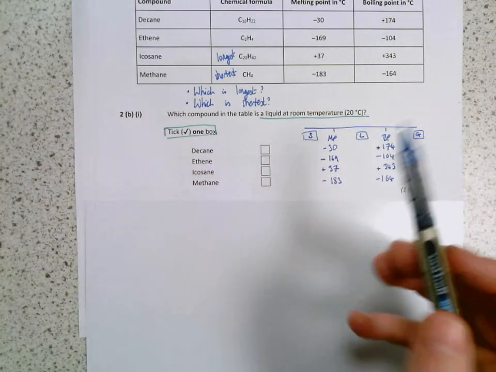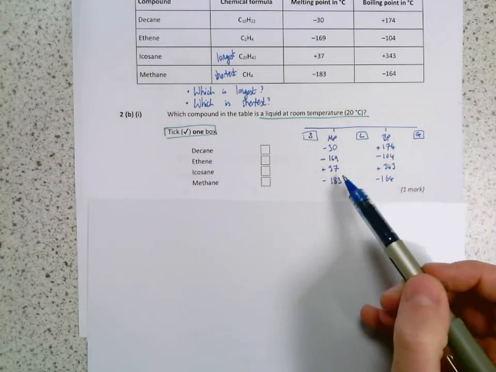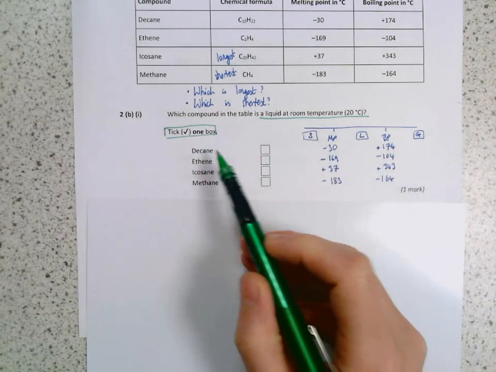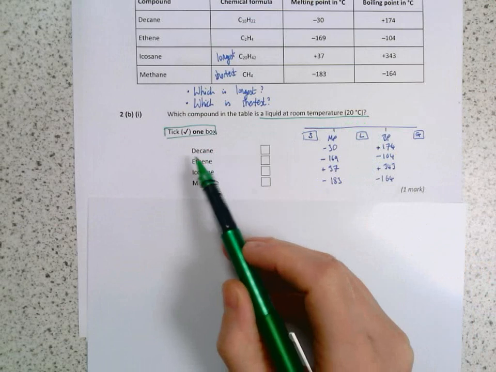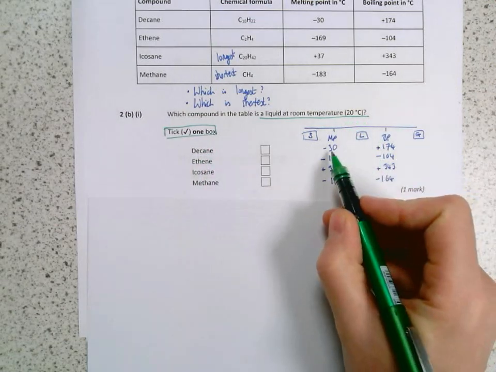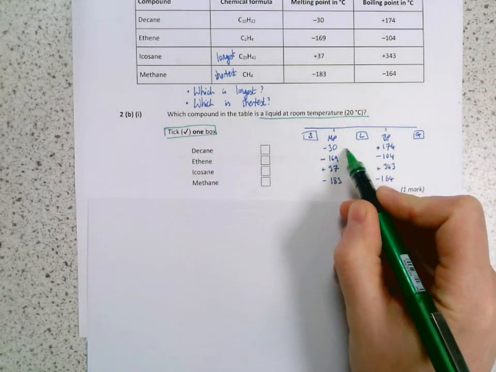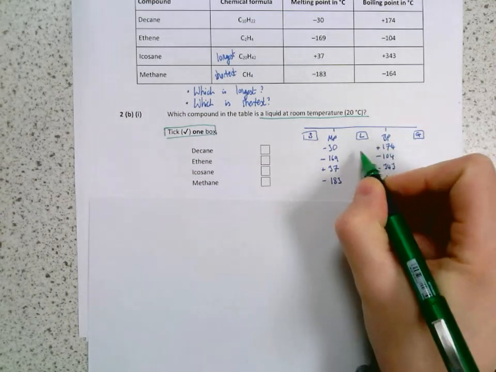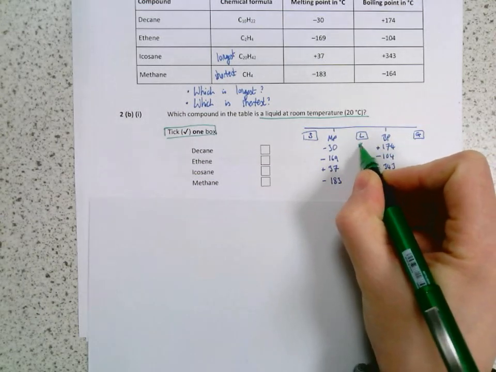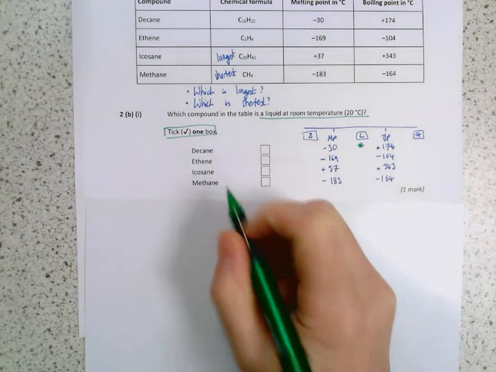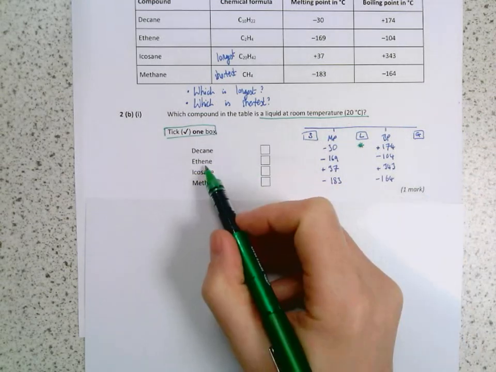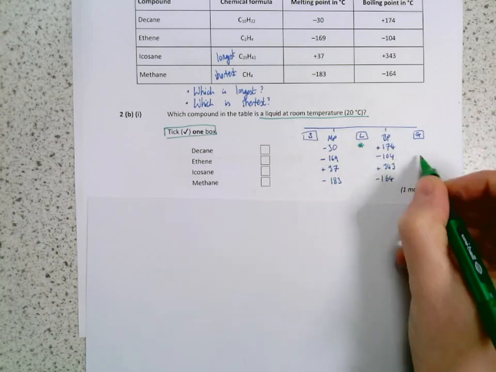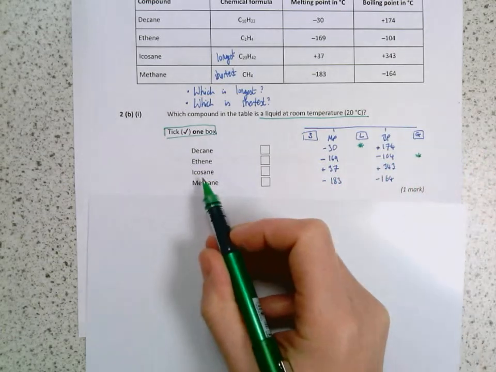All I've done is copied out these numbers down here, so we can identify for each substance what state it will be in at 20 degrees Celsius. So for decane, 20 degrees Celsius is higher than minus 30, and it's less than 174. So decane will be a liquid. Ethene, 20 degrees Celsius, it's higher than the melting point and it's higher than the boiling point, so ethene will be a gas.